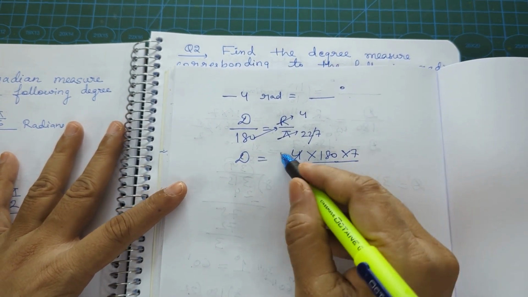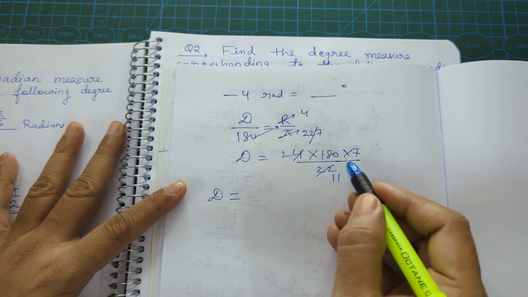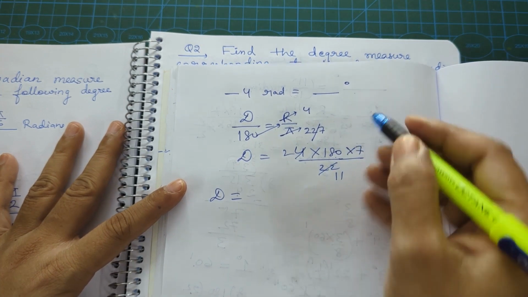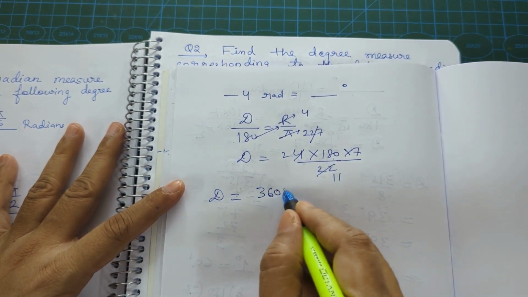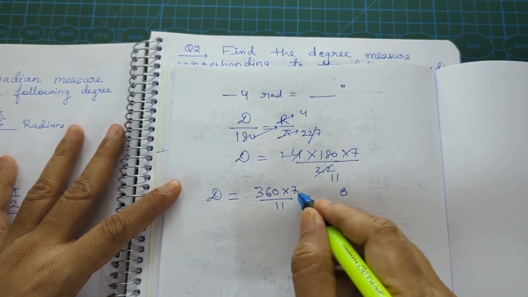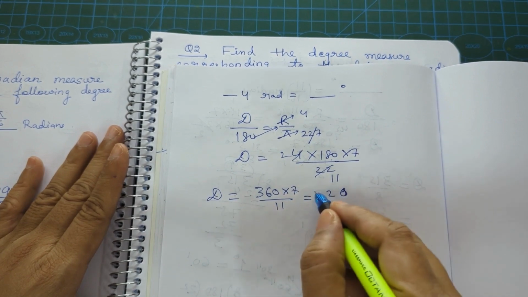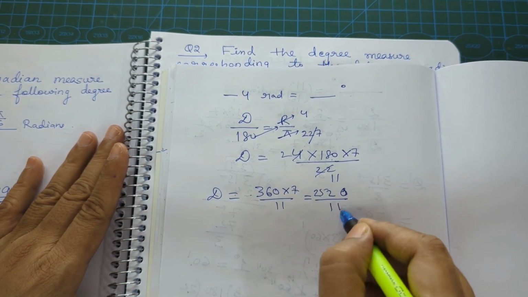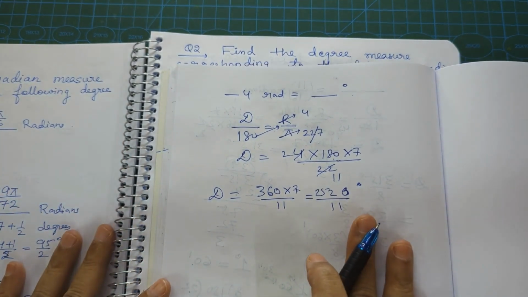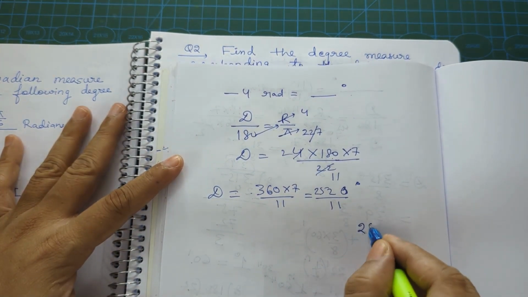So we have 2 11s. In terms of degrees, it is 360 into 7, 360 into 7 upon 11. Let's multiply this. 7 6s 42. 4 in hand 21, so 25. 2520 by 11 degrees. But we are not supposed to answer in degrees like this. So we have to literally divide them.